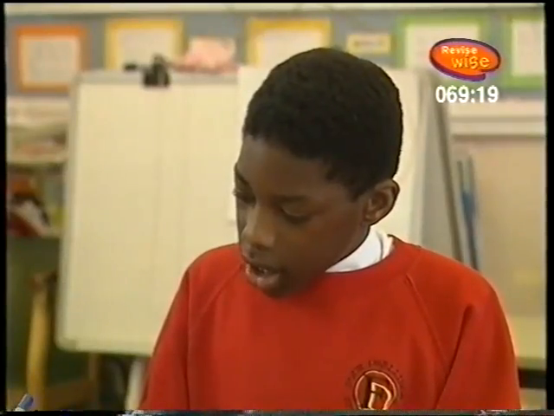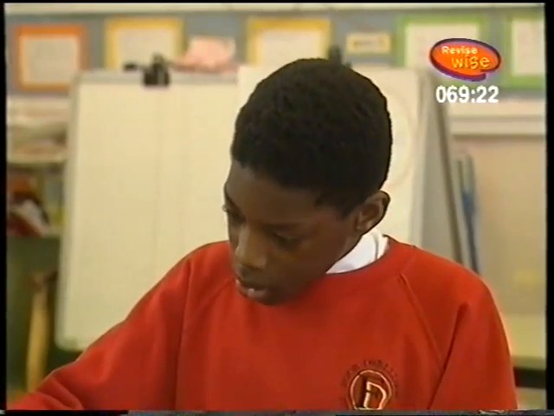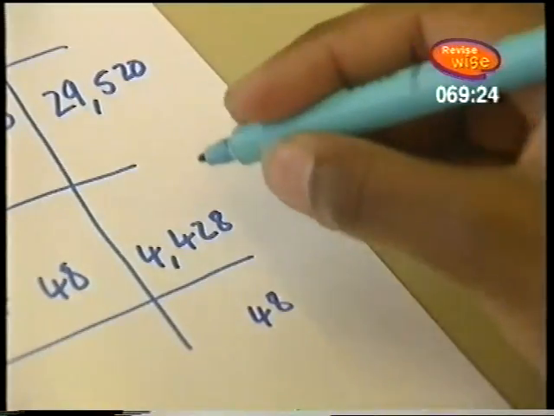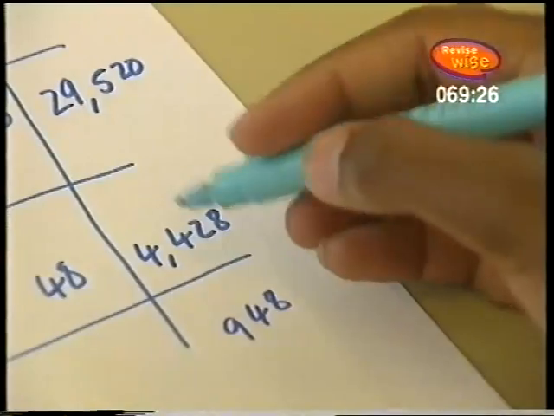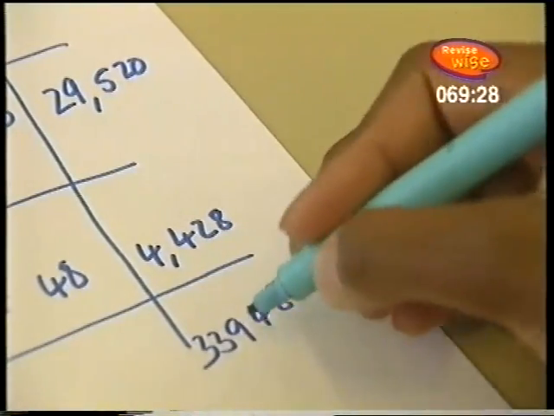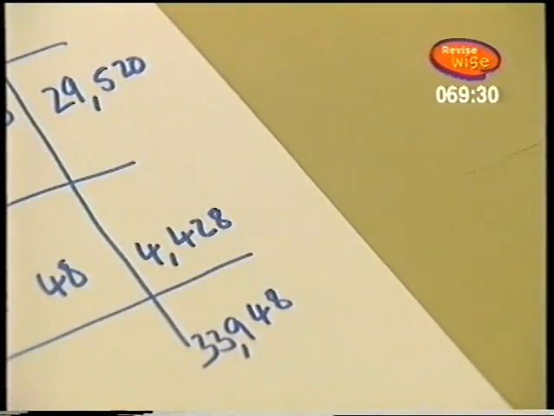Add those all together and the answer is 33,948. With a big sum like this, there are lots of chances of making a mistake, so it's a good idea to make an estimate of roughly what the answer ought to be.